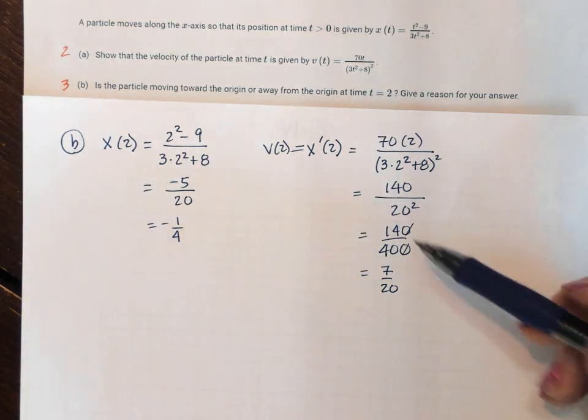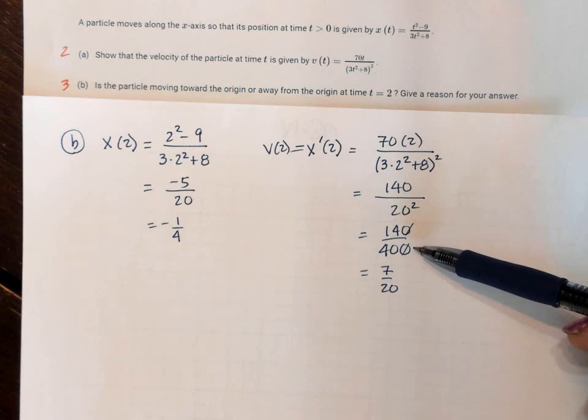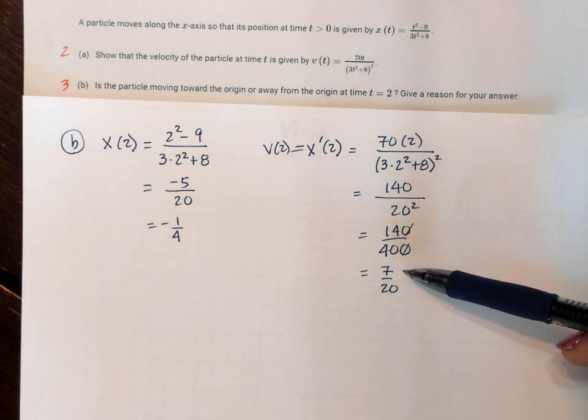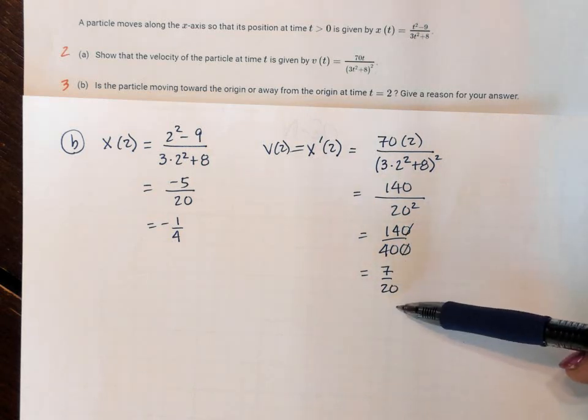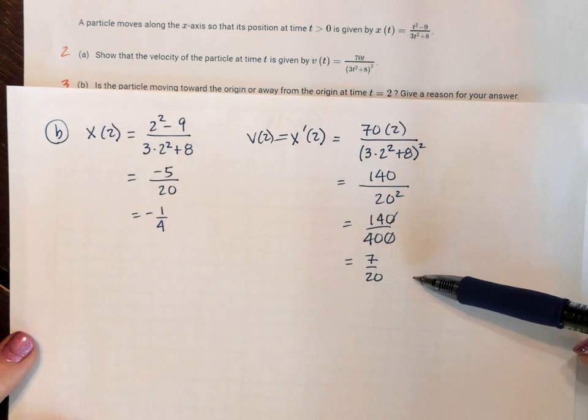Now, if you can't do that arithmetic in your head, on the AP test you'll have a calculator that you can use, because they're not restricting use of a calculator. But all you really need to know about this is that it's positive, because that tells you that the particle is moving to the right.